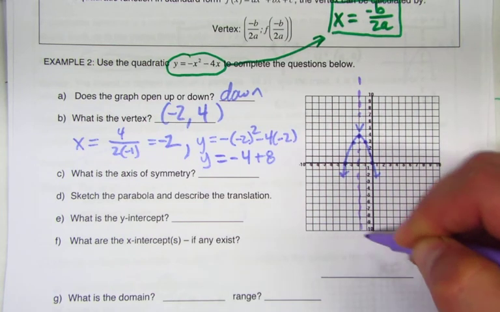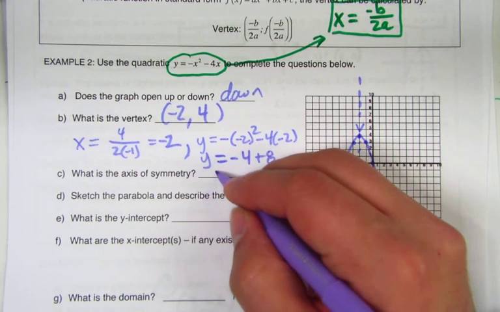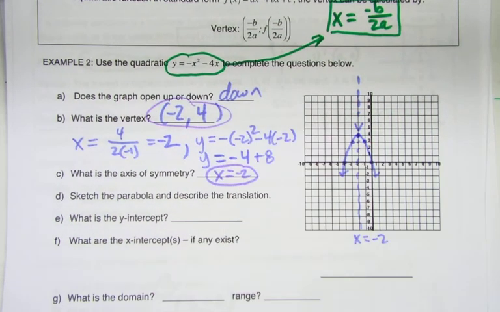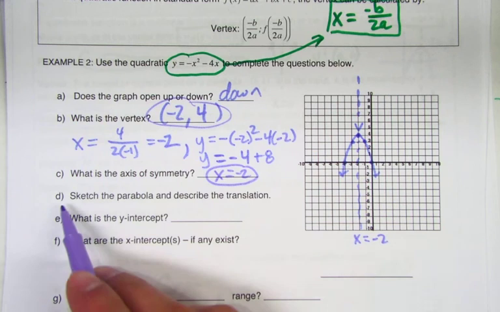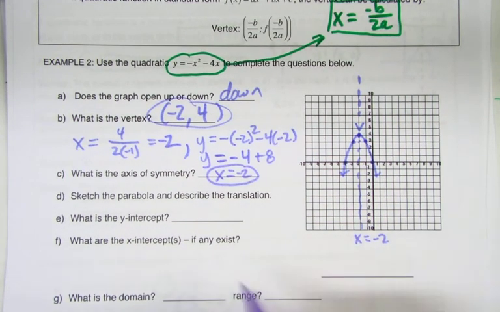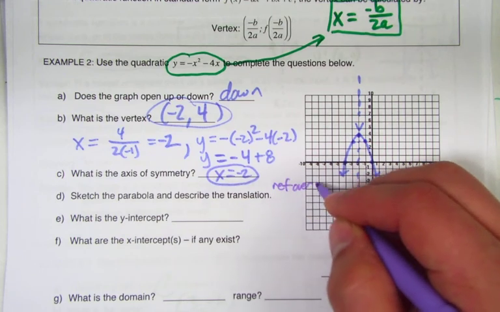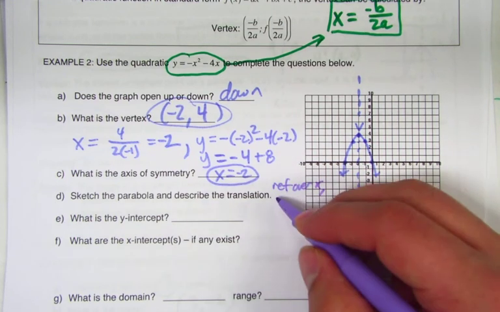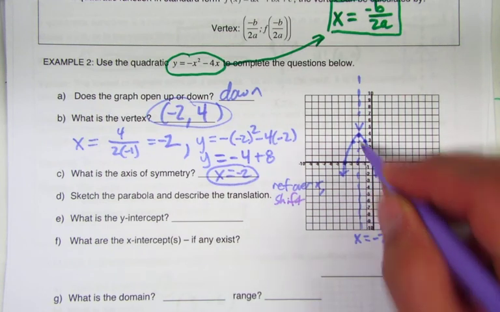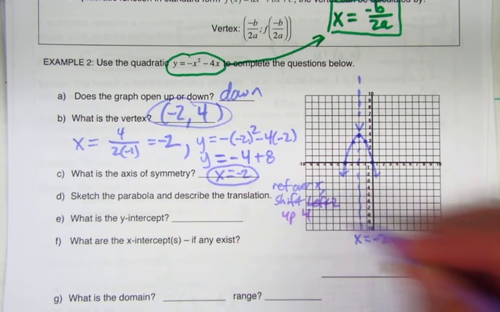Axis of symmetry is right here at x equals the x-coordinate, which is -2. So x equals -2, vertex is -2, 4. Sketch the parabola, I did that. The translation, well, it's really just a reflection over x, and then it's a shift left 2 and up 4.